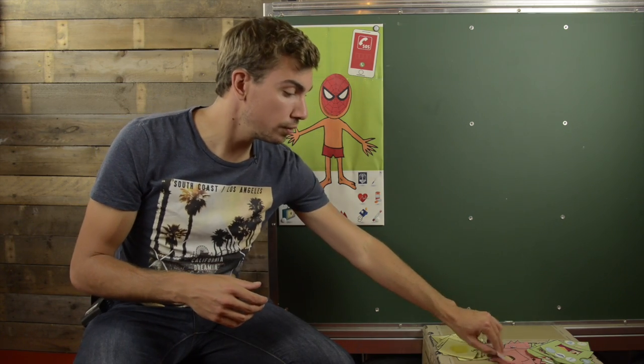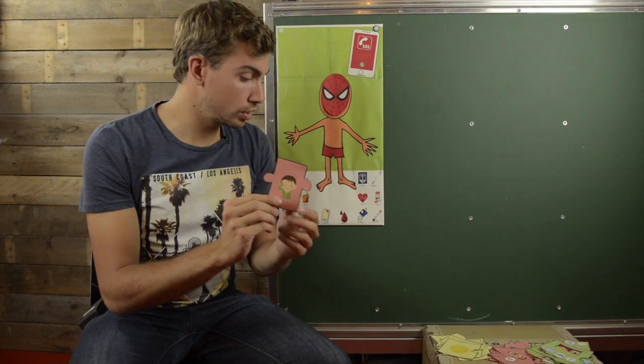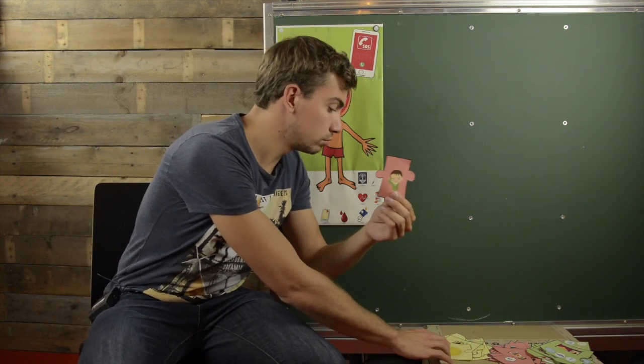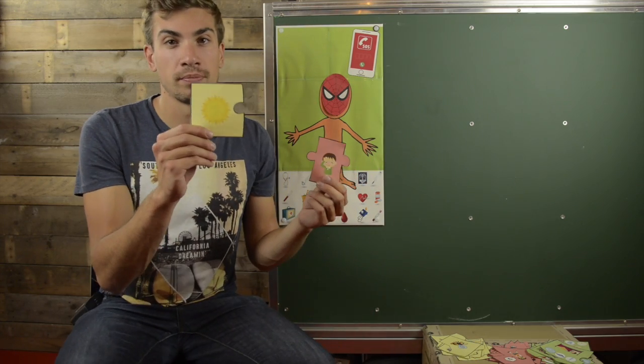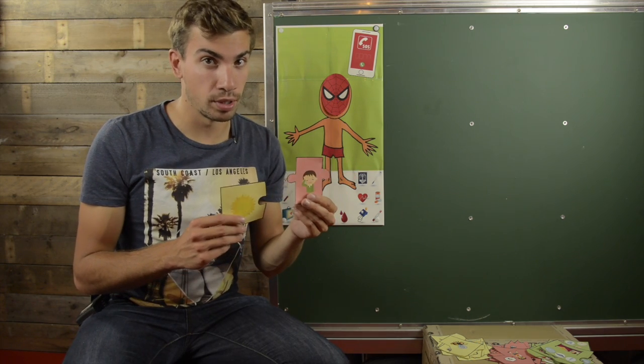For example, over here, what do you see? You see a boy that's sweating very heavily and that is suffering from a headache. What could be a possible cause for this? So I'm going to look in the yellow pile for the causes, and I find the sun. Maybe the sun is a possible cause for the sweating and the headache of the boy.